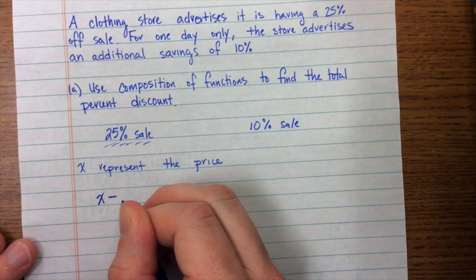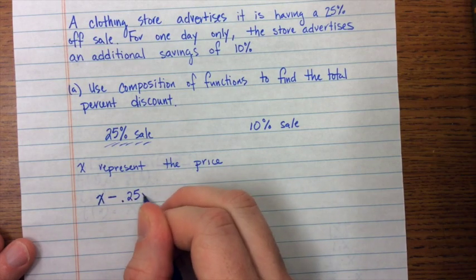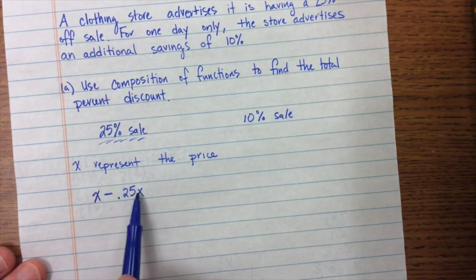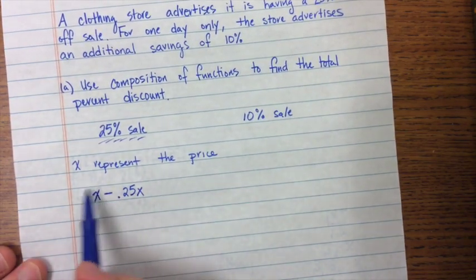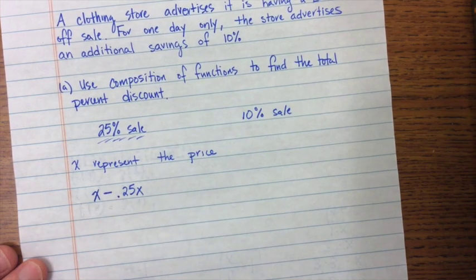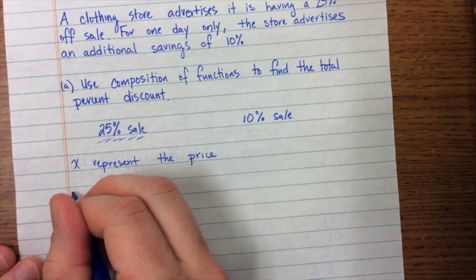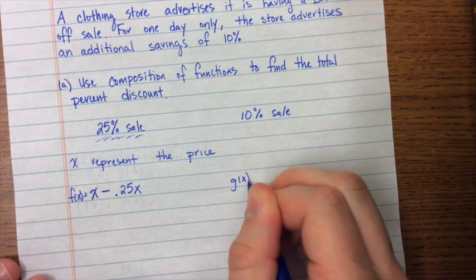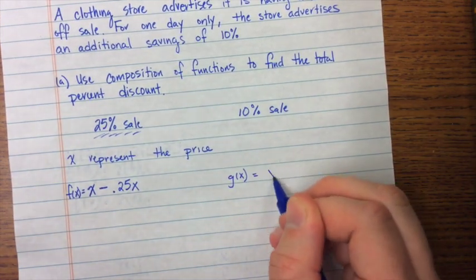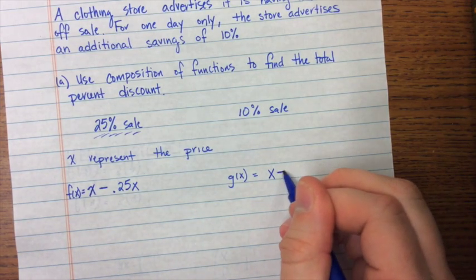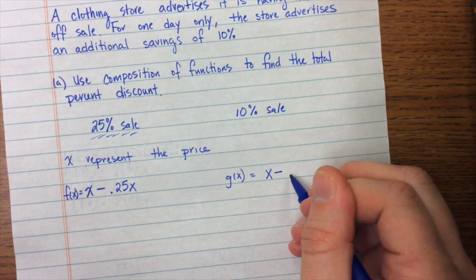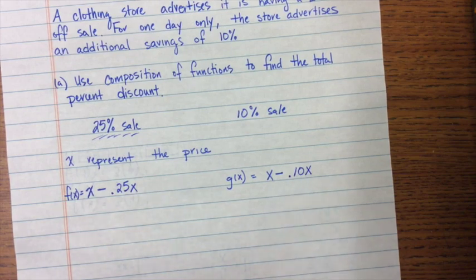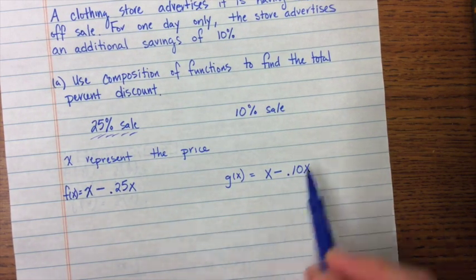So 25% as a decimal is 0.25, and then of the sales price, meaning times the sales price there. So x minus 0.25x is the amount you're going to pay, full price minus 25% of the price. And we're going to let this function be f of x. So we'll call g of x the 10% sale, and that means that you're going to take the full price of the item, and then you're going to take away 10%. Now 10% as a decimal is of course 0.10. 10% of the sales price, not just 0.10, not just 10 cents, but 0.10 of x, that's 10% of x.